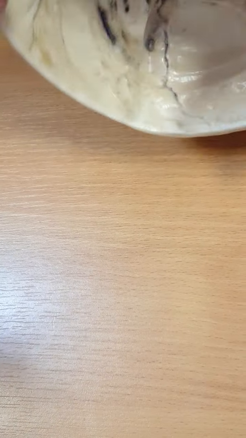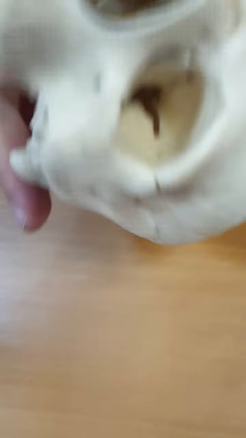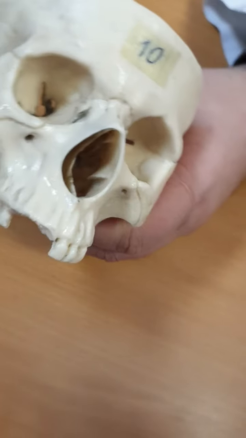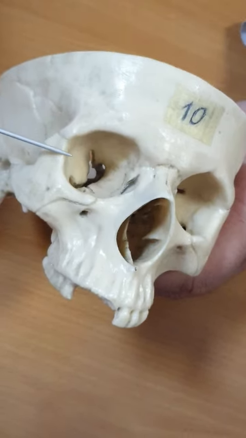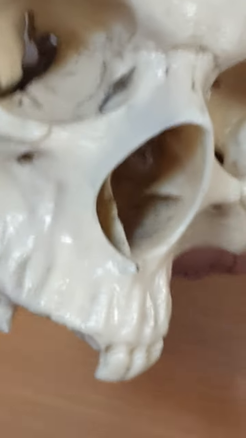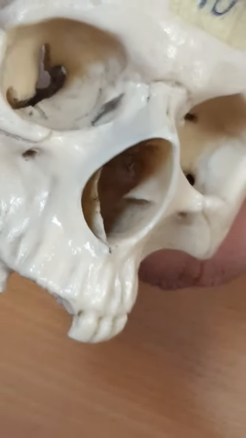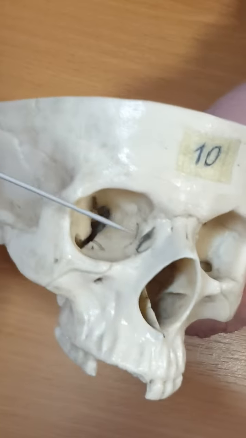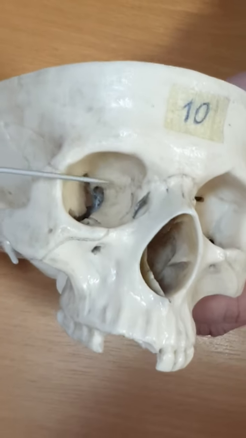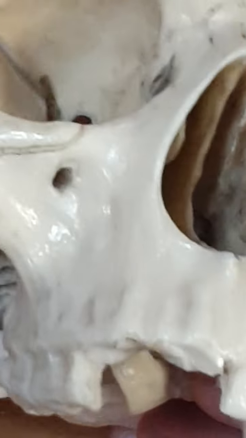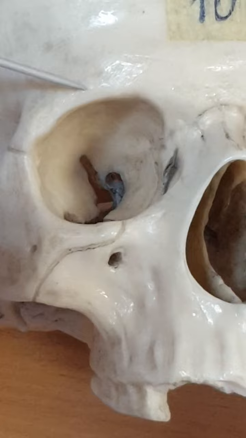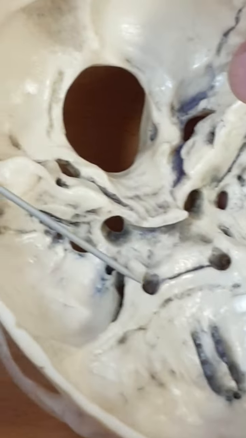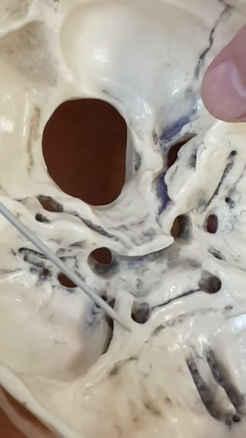Now we will speak about the orbital and nasal cavity. First of all, that is the entrance into the orbita. It has the name aditus orbitae. Orbita has 4 walls: superior, inferior, medial, and lateral. The superior wall of the orbita makes with frontal bone, pars orbitalis of frontal bone, and this small place of the superior wall, ala minor of sphenoid bone.